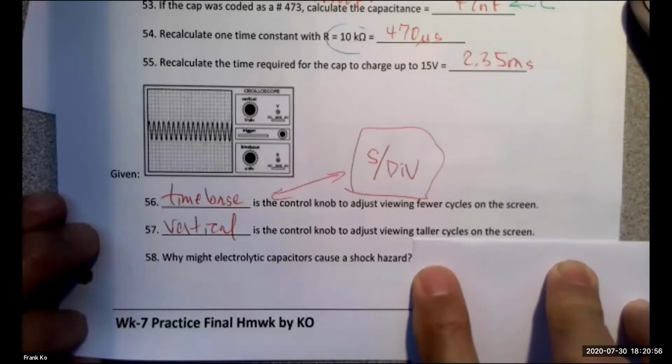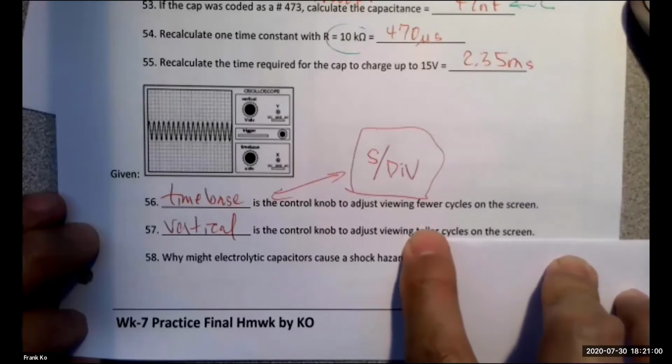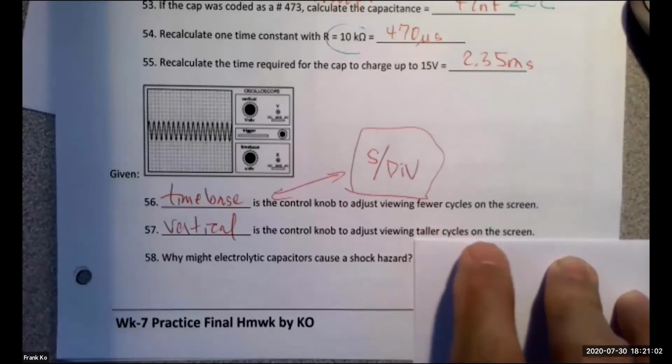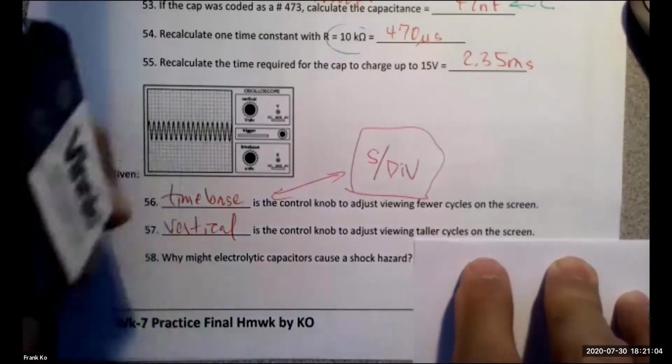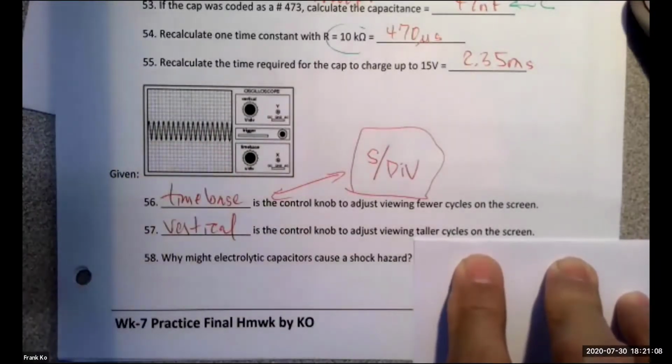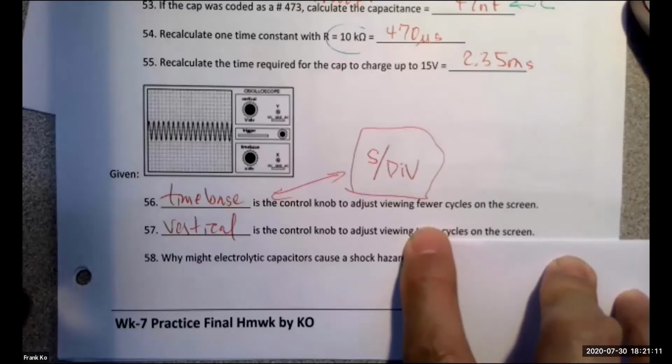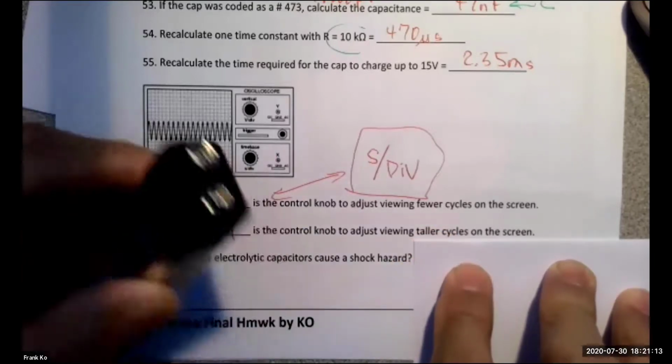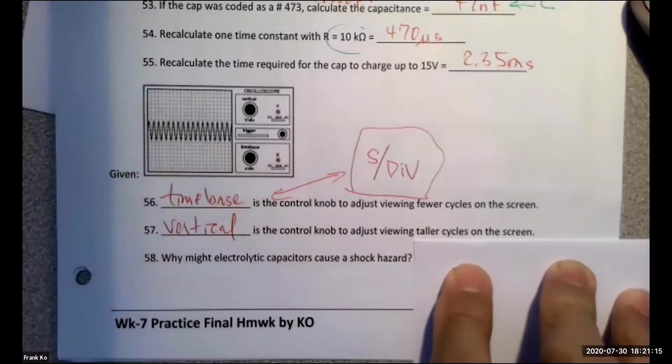Those capacitors are passive devices, and they don't hold the charge quite the same way that an electrolytic does. Can they store a charge? Yes, they can store a charge, but they won't cause you any kind of shock hazard, much the same way that an electrolytic would.